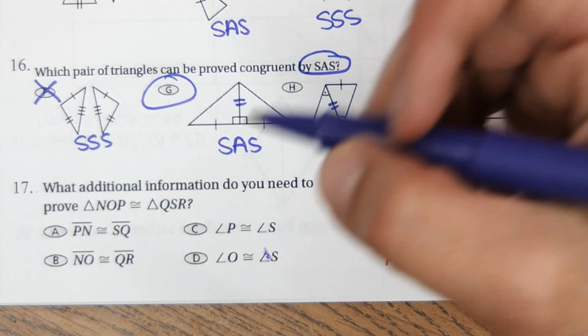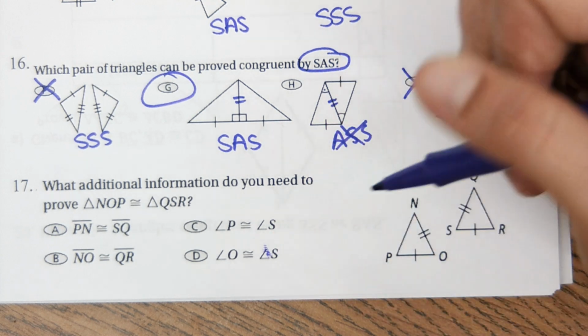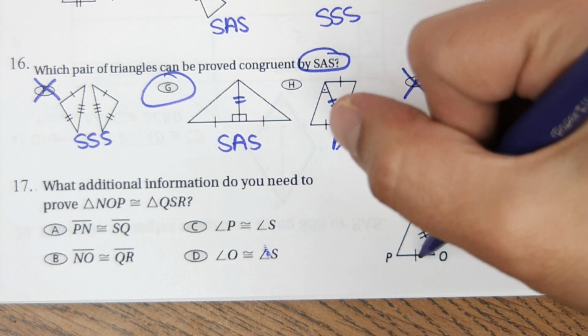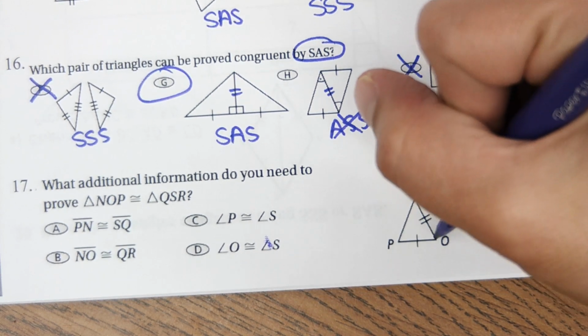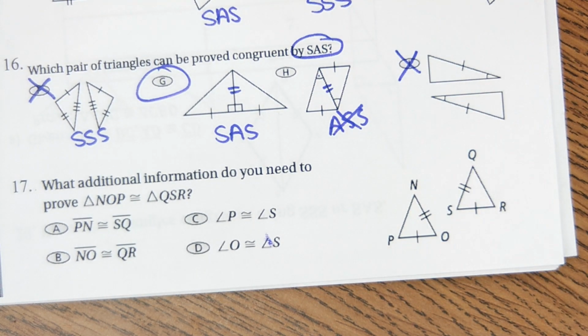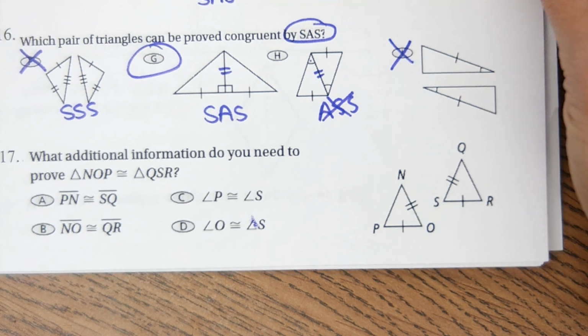And 17, what additional information do you need to prove that these two triangles are congruent? So I see two sides. Maybe like PN equal to QR, or I could do side angle side too. I'm going to look at the answer choices and just determine which one's best.